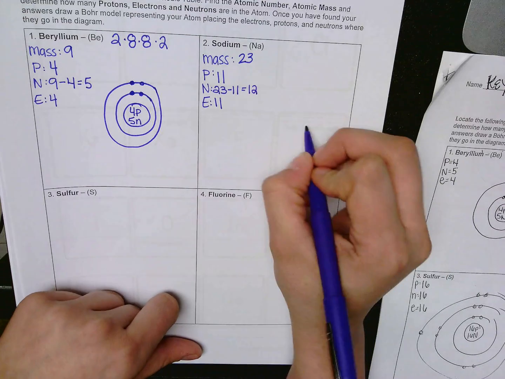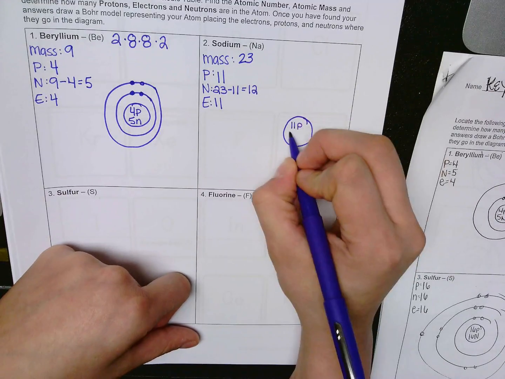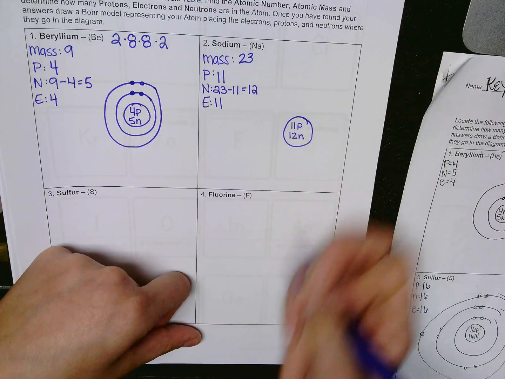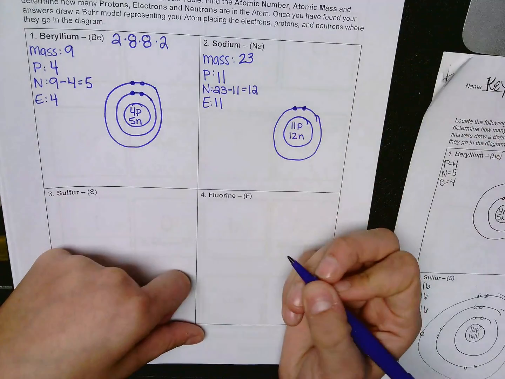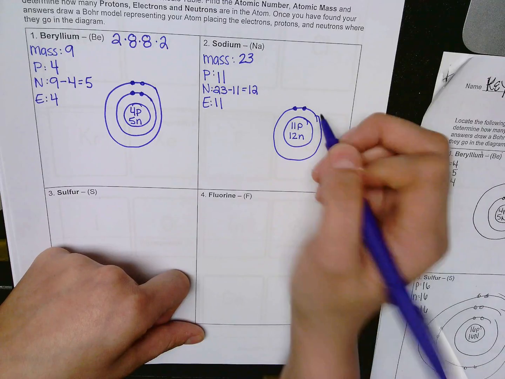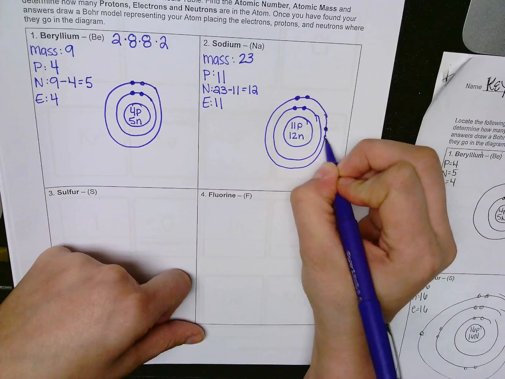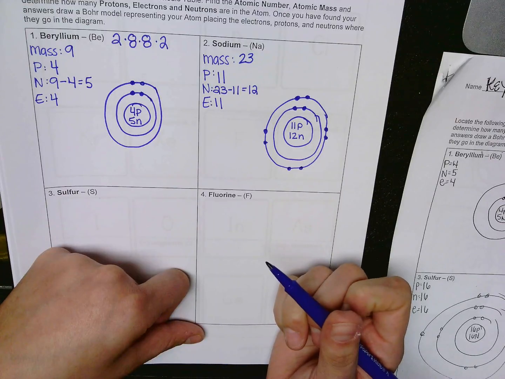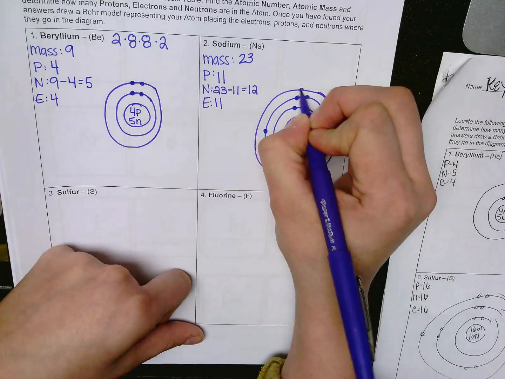First thing that we're going to do is we're going to draw the nucleus. We're going to write how many protons and how many neutrons we have in there. So we have 11p and 12n. How many electrons do we have again? 11. So in the first orbital, how many of those 11 are we going to put in there? 2. 1, 2. How many do we still have left? That's right, everyone. 9. Okay. Second orbital, how many can we fit? 8. 1, 2, 3, 4, 5, 6, 7, 8. So how many electrons have we actually used so far? 10. How many do we have left over? 1 more. So we have to draw 1 more orbital. And you're just going to draw 1 electron.